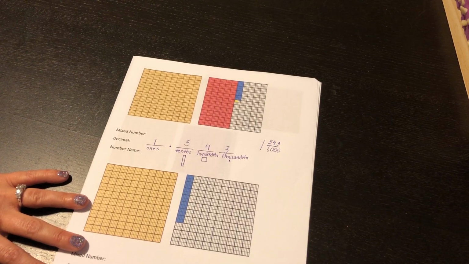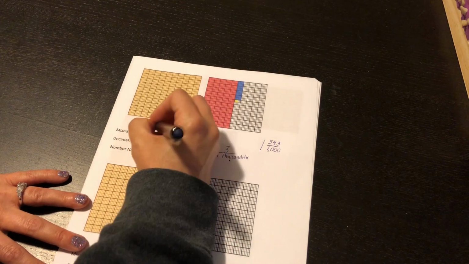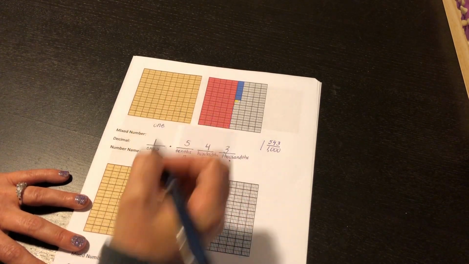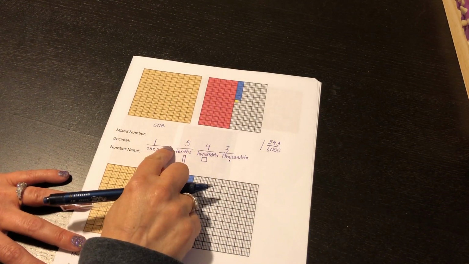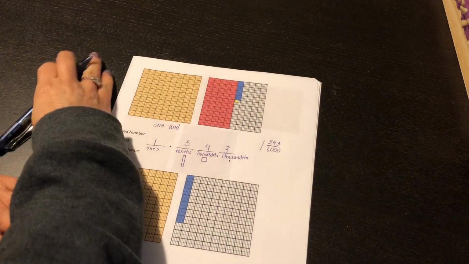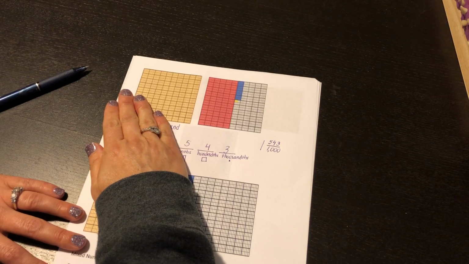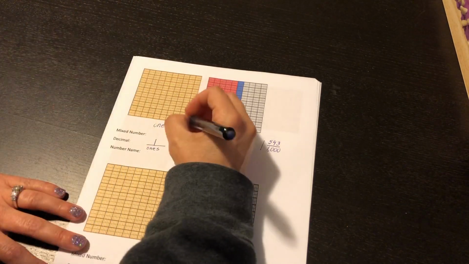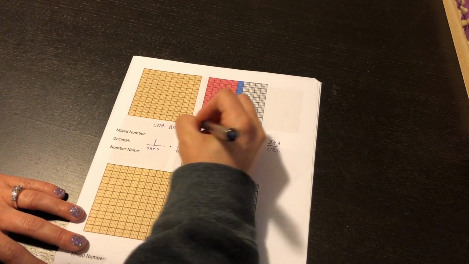And then for our number name, I start with the whole, 1. The decimal point says and. The decimal reads 543.